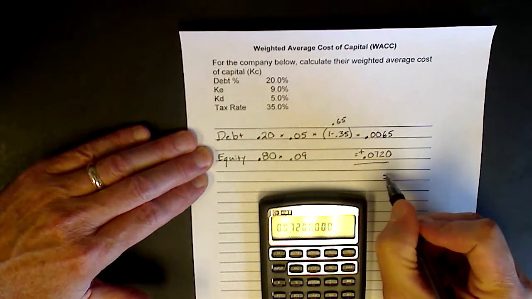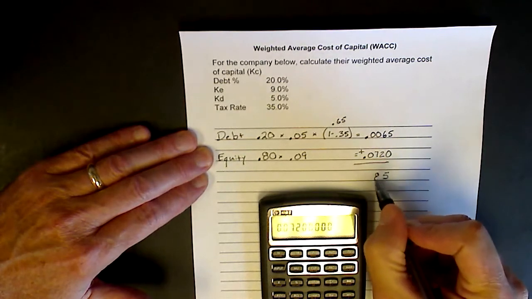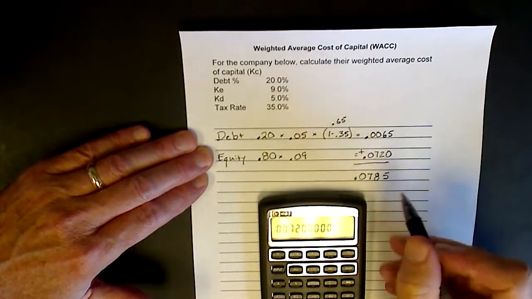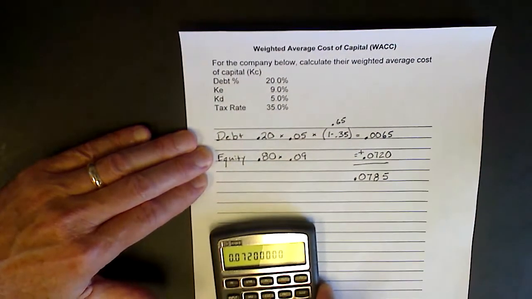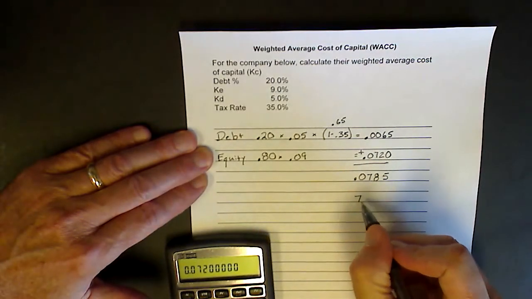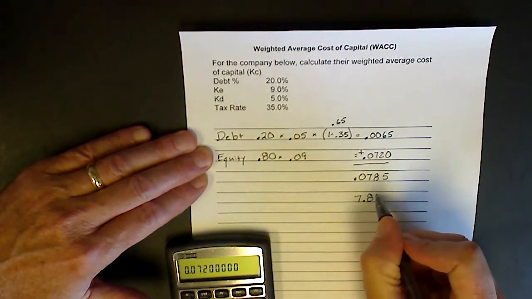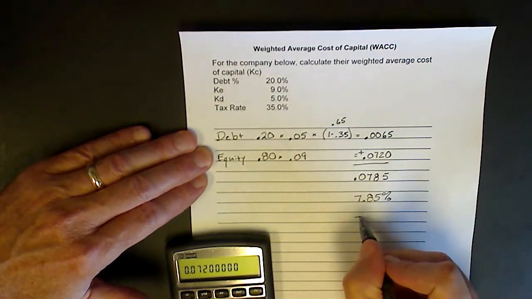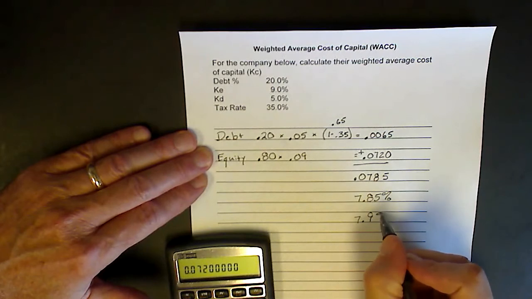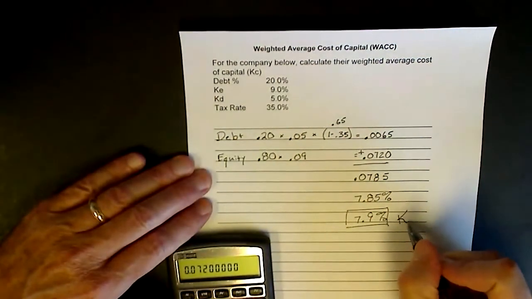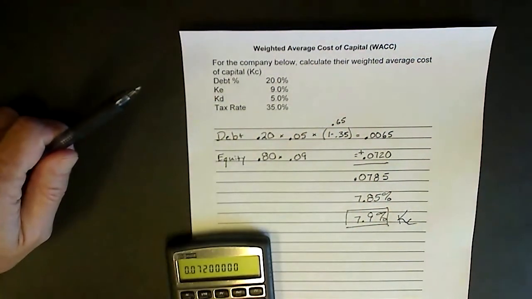I'm going to have 5, 8, 7, 0, 0.0785, which is going to be 7.85%. And you can round that to 1 decimal place. 7.9% is the weighted average cost of capital, also known as the KC for this company.